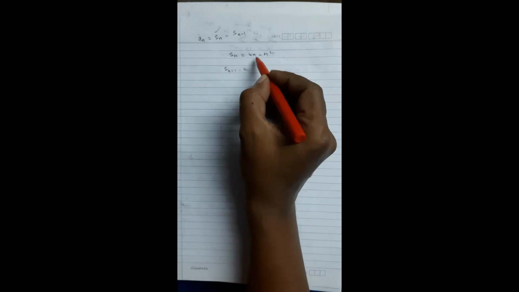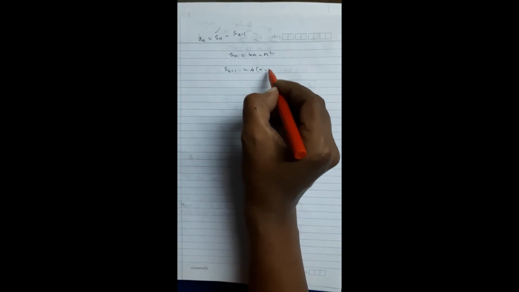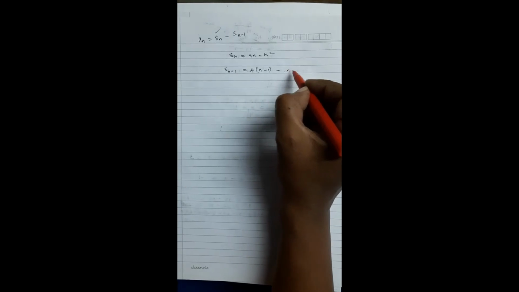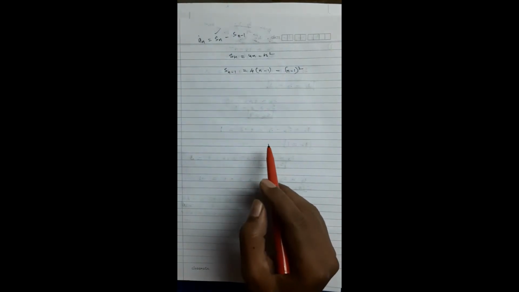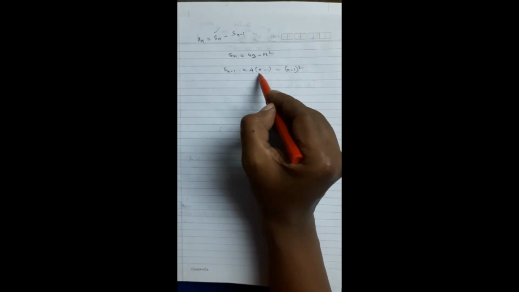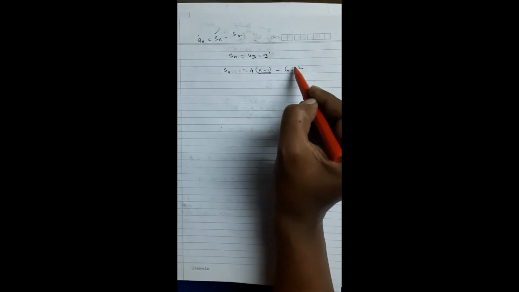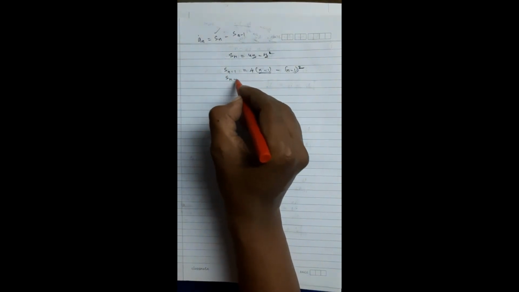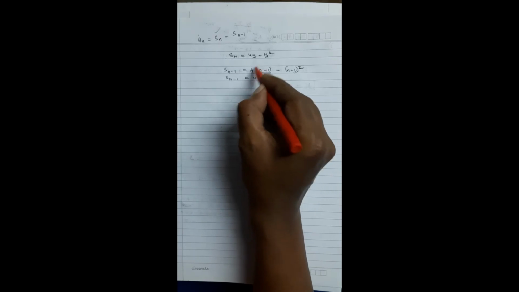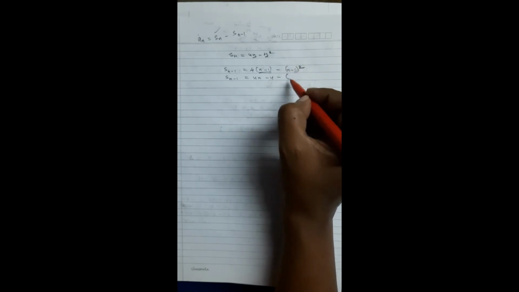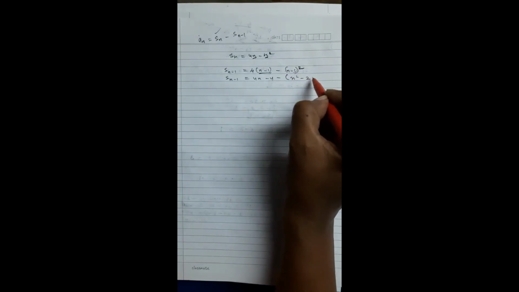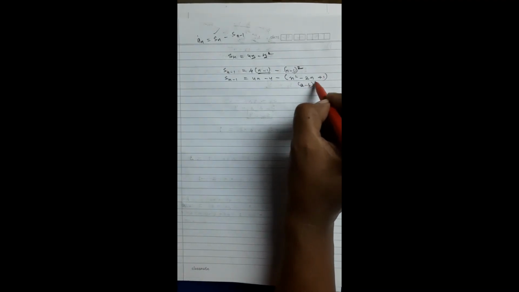Sn minus 1. In place of n I will write 4 into n minus 1 minus, in place of n I will write n minus 1 the whole square. Try to understand this. In place of this n I have written n minus 1, and the square will come as it is, but it will be the whole square. So now Sn minus 1 will be 4n minus 4 minus, I am not opening this bracket, n minus 1 the whole square, n square minus 2n plus 1. Since a minus b the whole square is equal to a square minus 2ab plus b square.